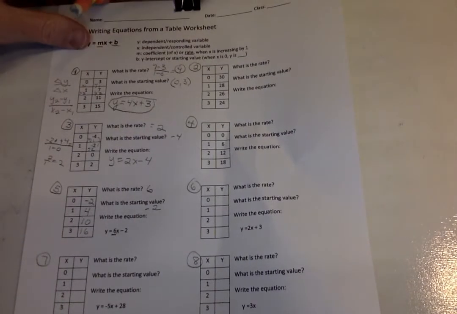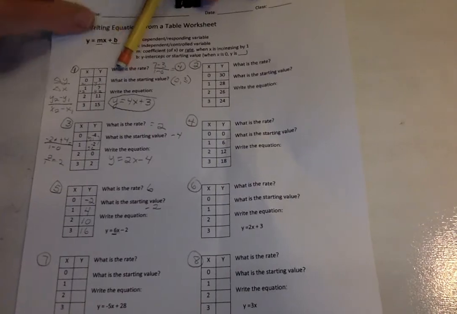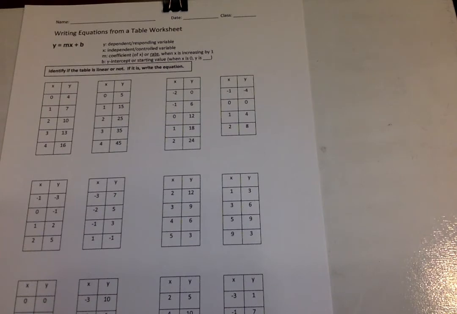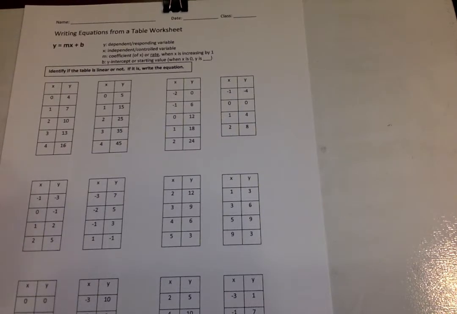Okay, let's go on the back side. It's just a little bit different than the front side. Okay, identify if the table is linear or not. If it is, write the equation. Okay, so to tell whether it's linear, we first need to number these.